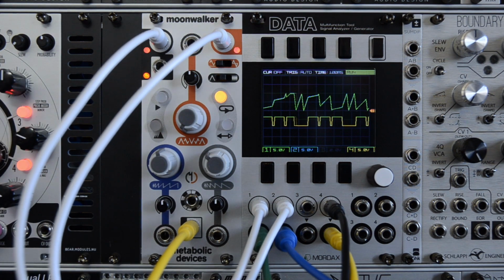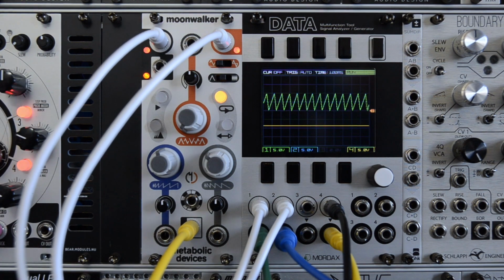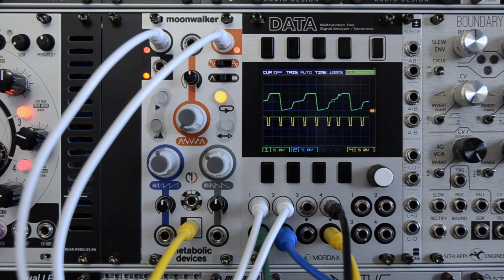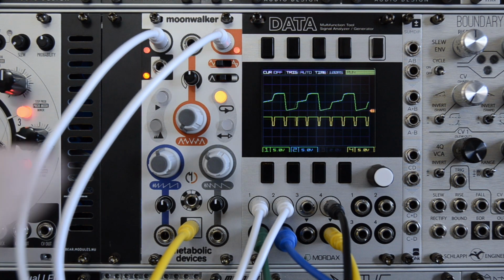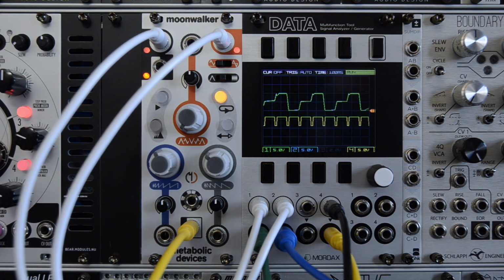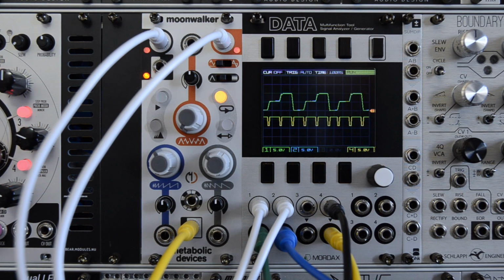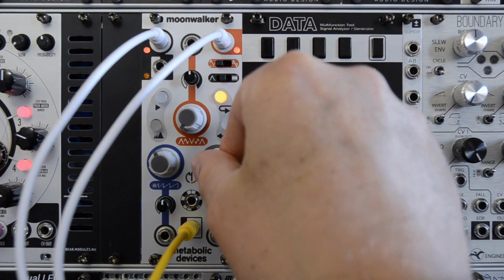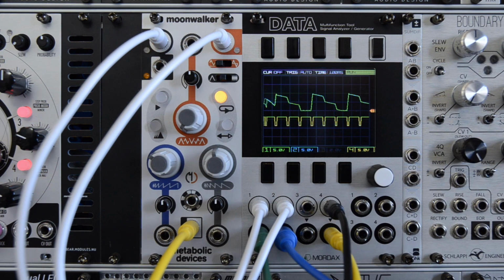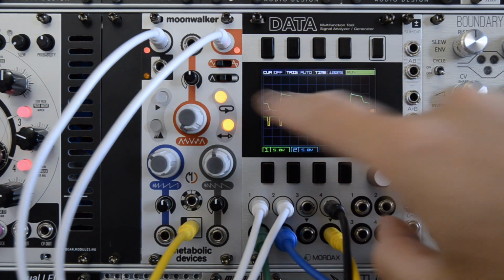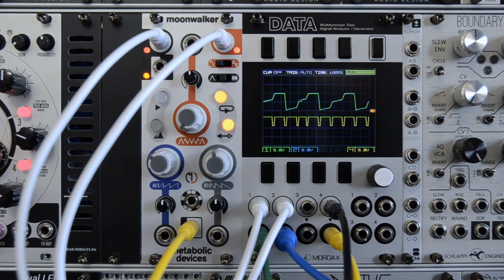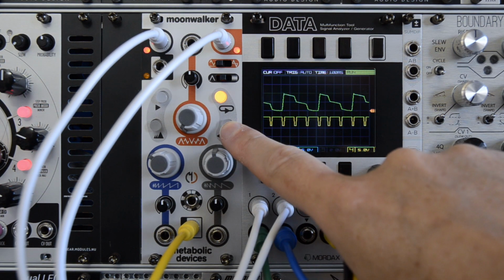Actually, let me use the clock again instead of a random gate. You can still invert the attack and decay stages, or use the alternating mode.